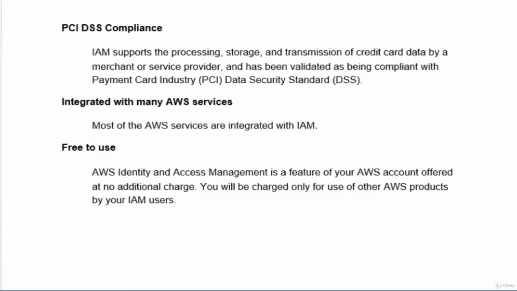Since AWS involves some payment options and the payments need to be made from time to time for the use of resources, there should be some PCI DSS compliance, and IAM supports the processing, storage, and transmission of credit card data by a merchant or service provider. This has been validated as being compliant with PCI DSS.